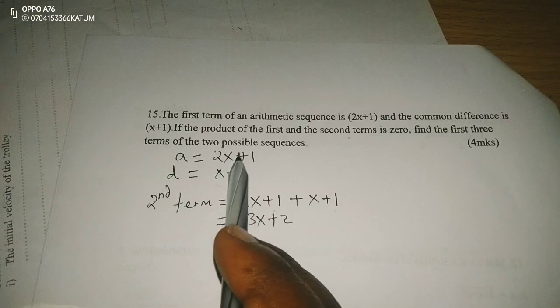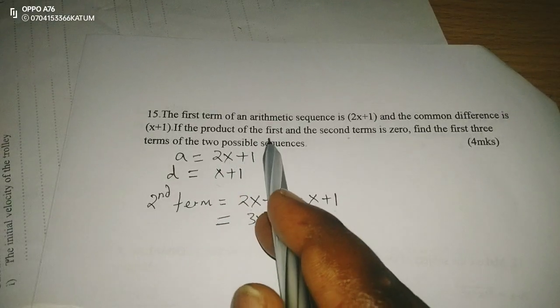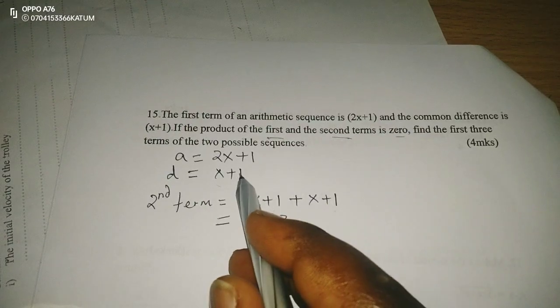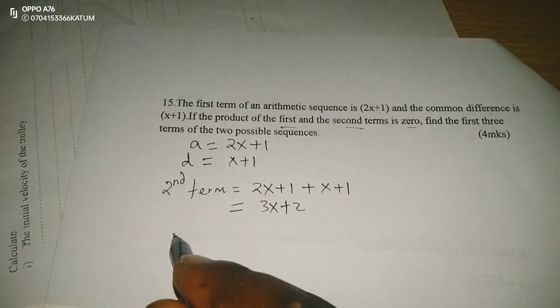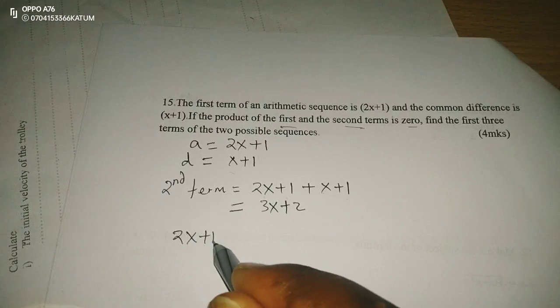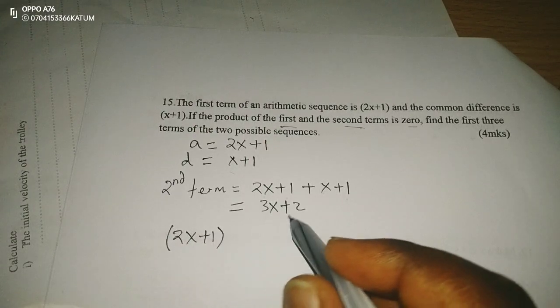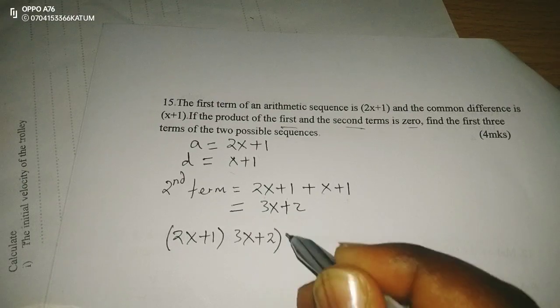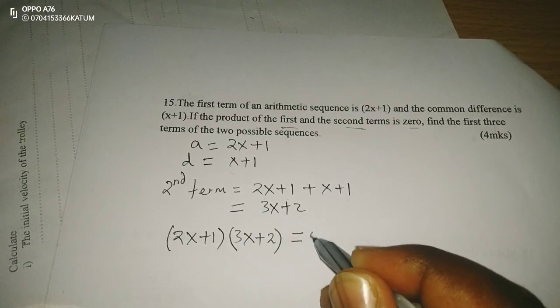Therefore, we are now told the first and the second terms have a product of 0. That means when we take the first term, which is 2x plus 1, then we multiply this by the second term, which is 3x plus 2, we are supposed to get a 0.